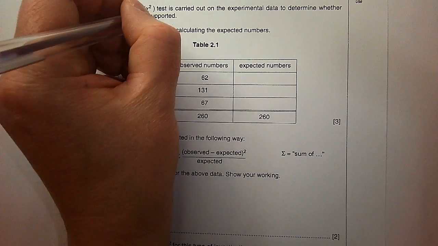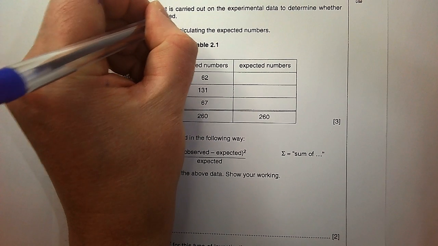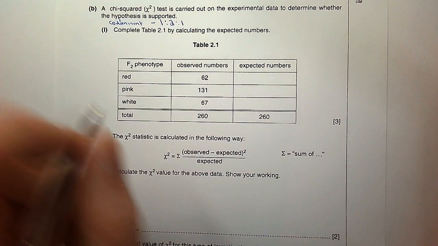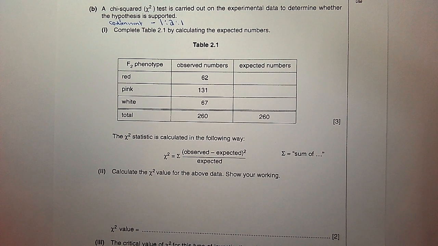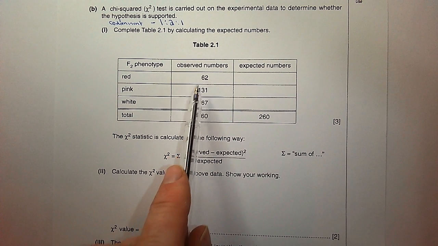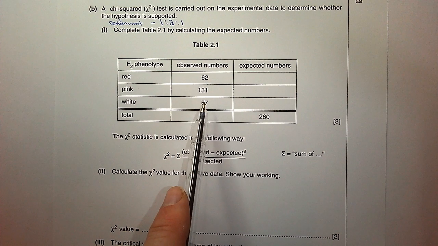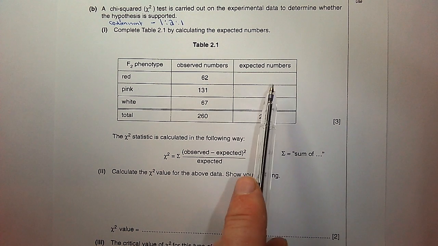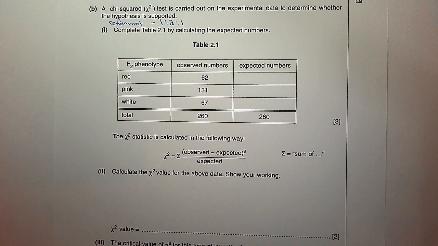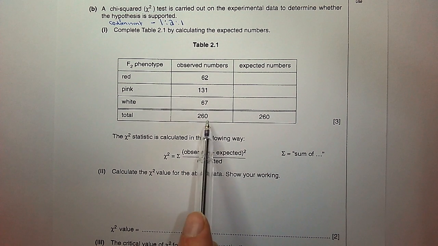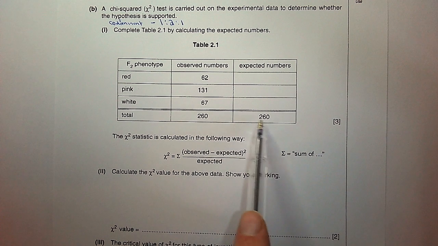Now, our expected ratio for a codominant genetic cross is 1 to 2 to 1. Our observed numbers are given here from our investigation data. We've got to calculate our expected numbers based around this ratio. So our total number of flowers is 260.